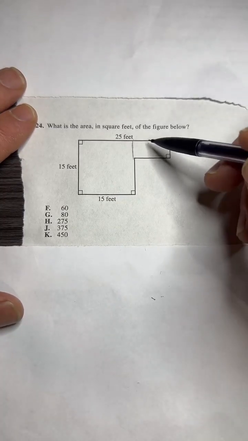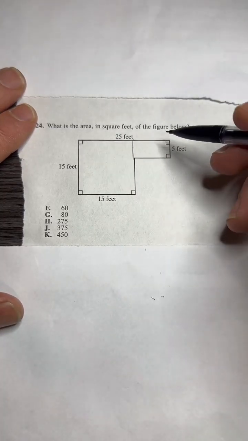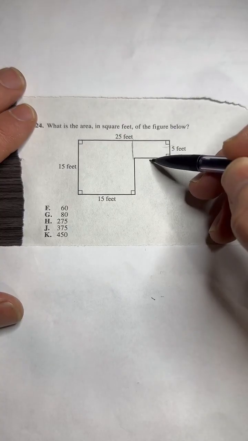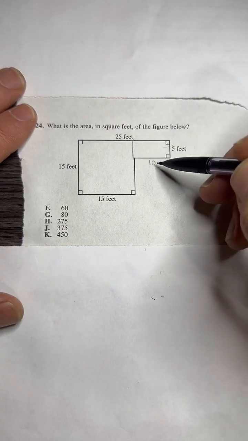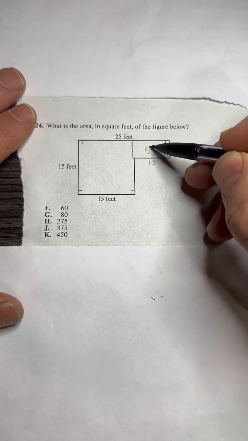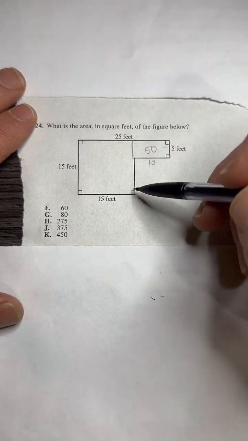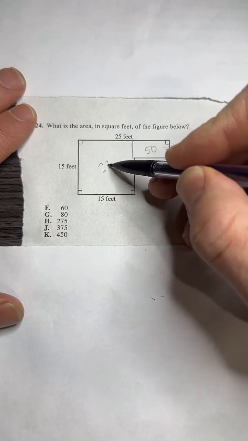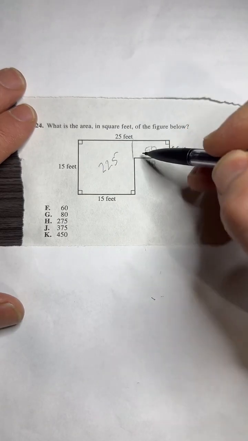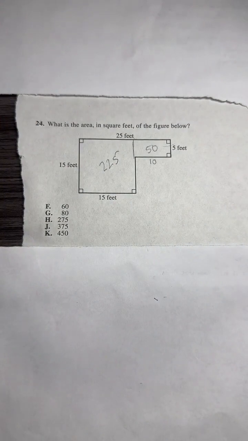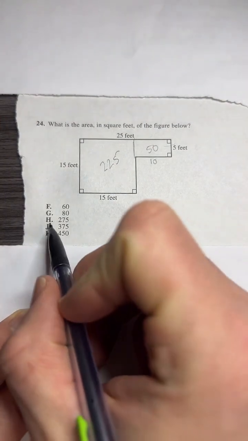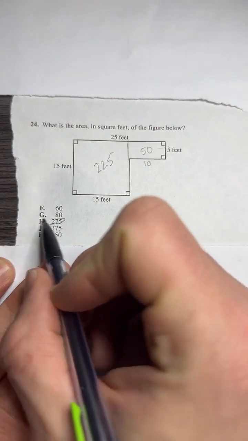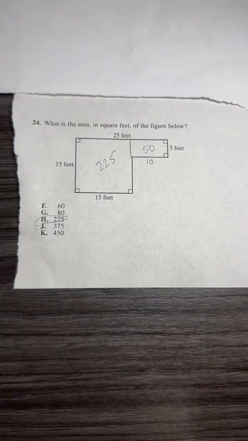So this is 5. How long is this? Well, if this is 15, this is 25. That leaves this to be 10. So then I have 10 times 5 here. This gives me 50. And then here I just have 15 times 15. I believe that is 225. Okay, 225 plus 50? You got it. 275. Letter H.